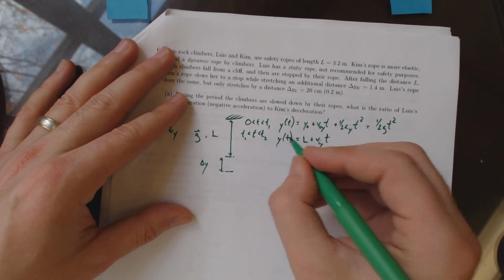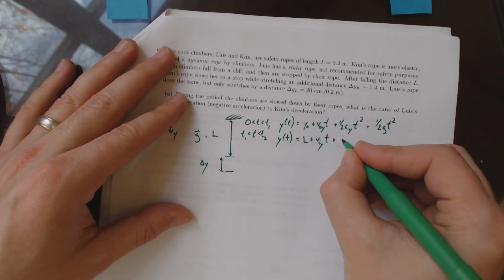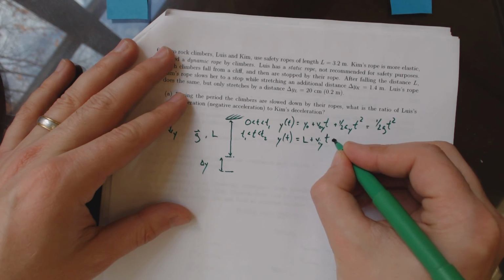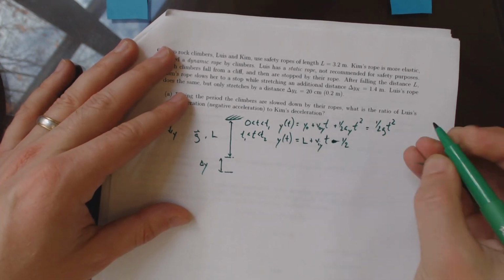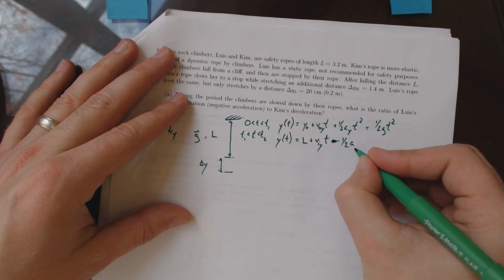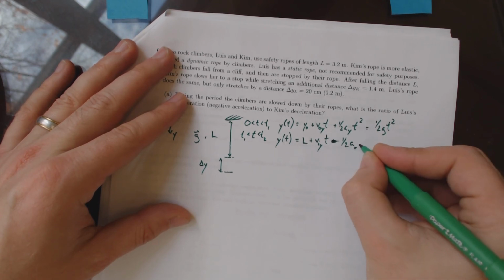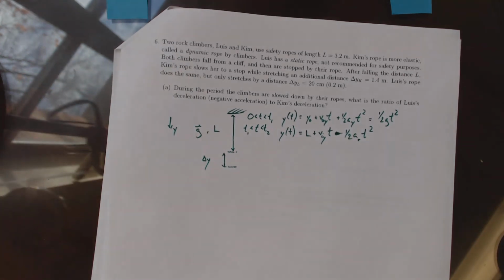And now we're starting at t1, and now it's going to have a different acceleration. It's going to point upwards. It's going to point opposite its direction of travel, so I'll call that a rope.